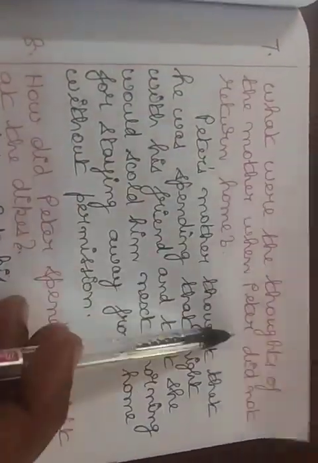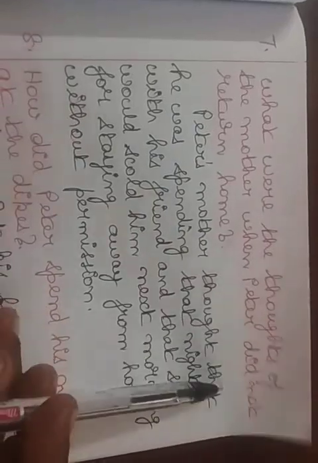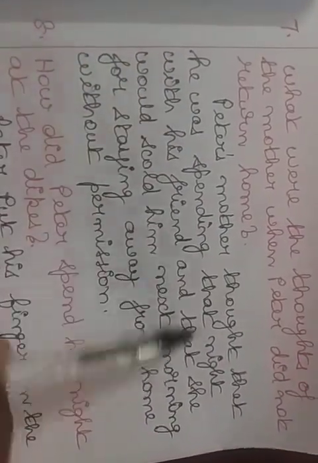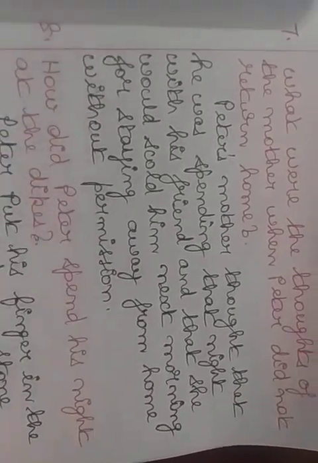What did Peter see when he stopped near the dikes? When Peter stopped near the dikes, he saw a small hole in the dike through which a tiny stream was flowing. What were the thoughts of the mother when Peter did not return home? Peter's mother thought that he was spending that night with his friend and that she would scold him next morning for staying away from home without permission.